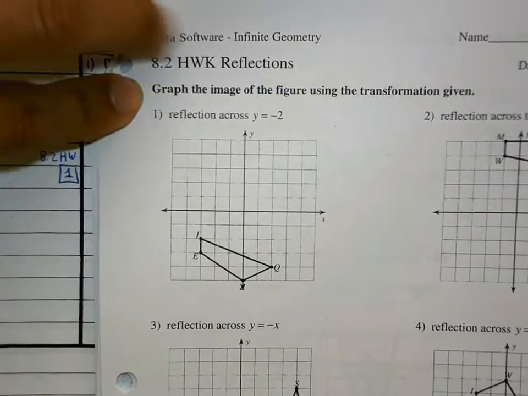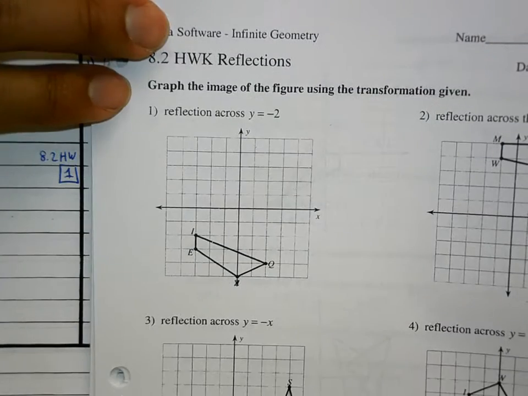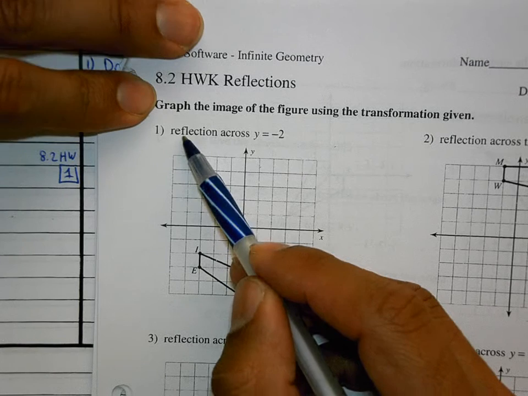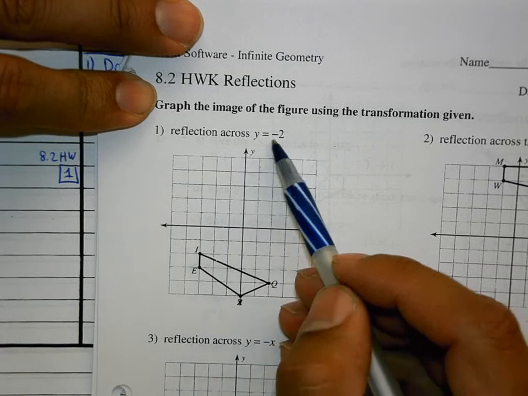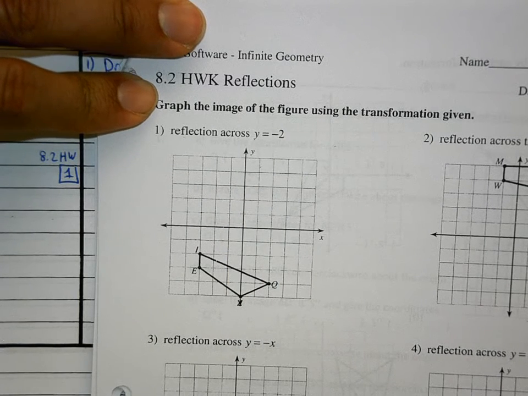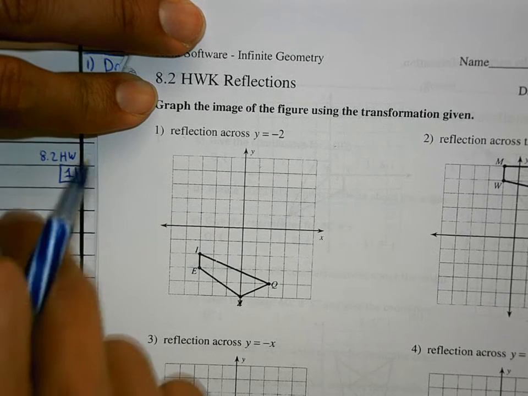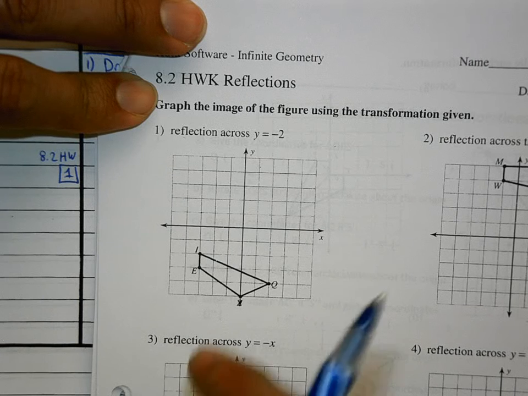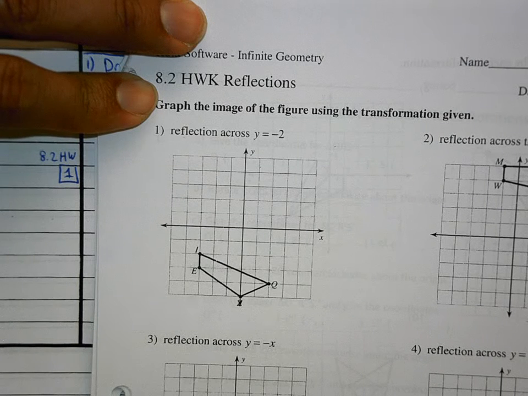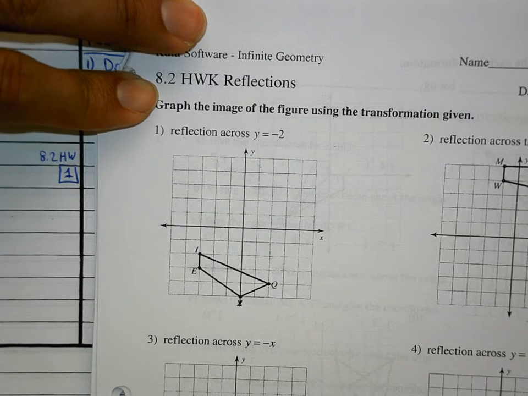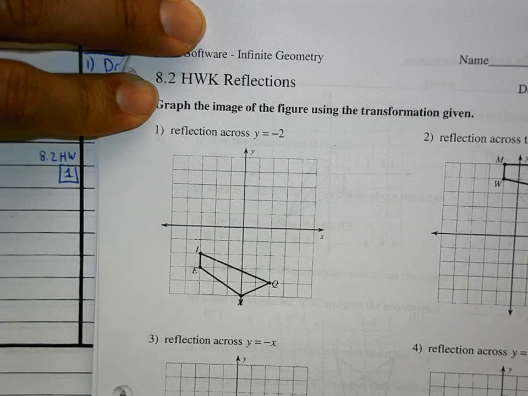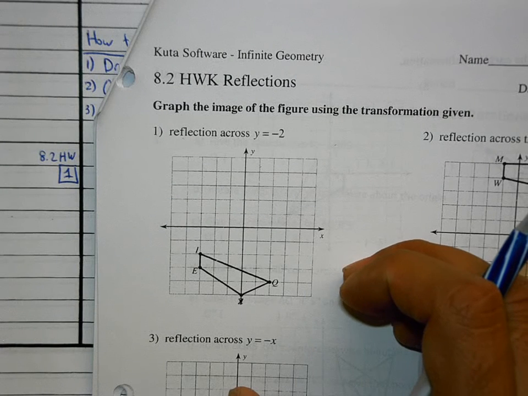I'm actually going to show you what it looks like. It says there's a reflection across y equals -2. If you want right now, instead of drawing it out on your notes page, you can pull out your packet and look at the packet. Get your packet out. Let's look at number 1. That way we don't have to redraw this, and there's already graph paper here. It's going to help us out.